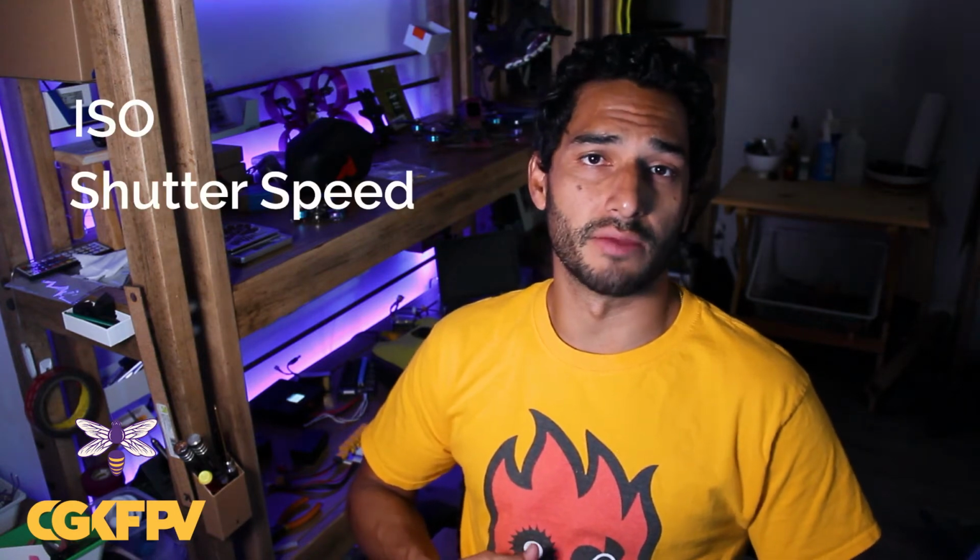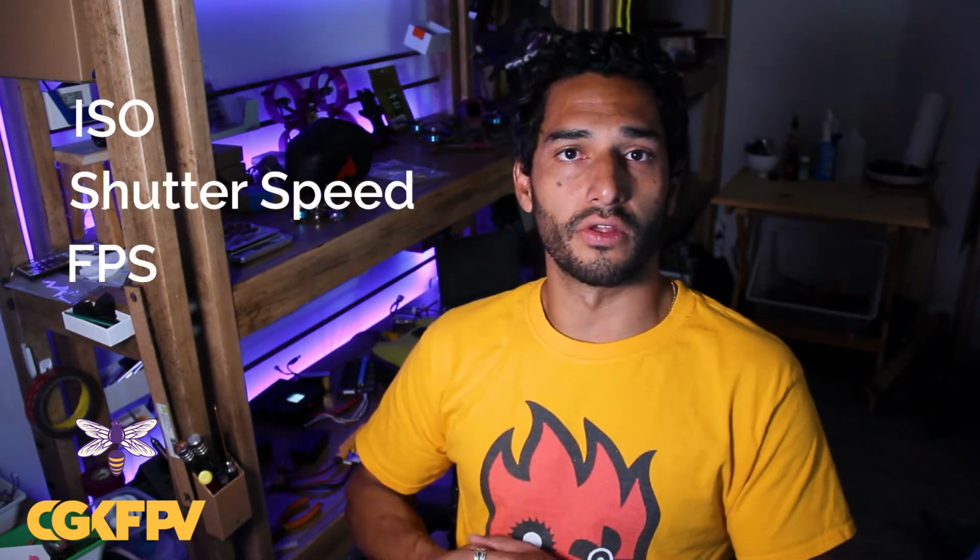Today I am going to go through a little bit of how I set up my GoPro Session 5 to get that good footage. There's a few basics that I'm going to go through here that break down ISO, shutter speed, and frames per second. Those three things are the elements that we tweak and change the values of to get the right shutter speed. That's the reason why we're doing all of this, is to get the right shutter speed.